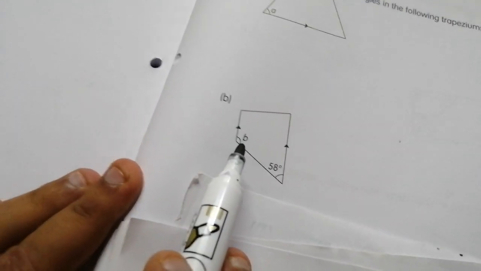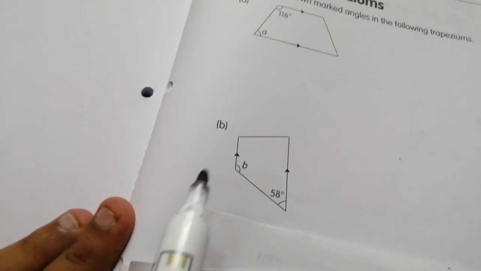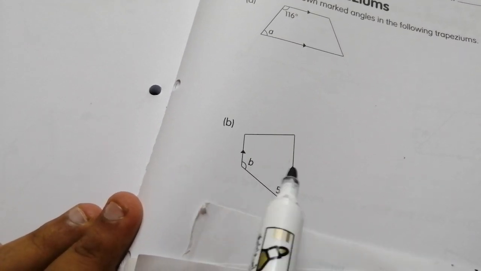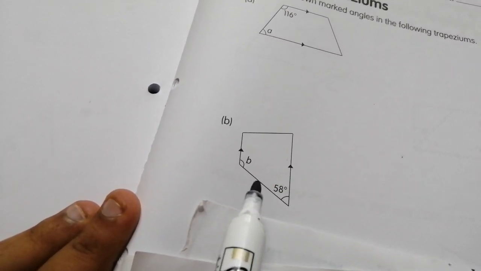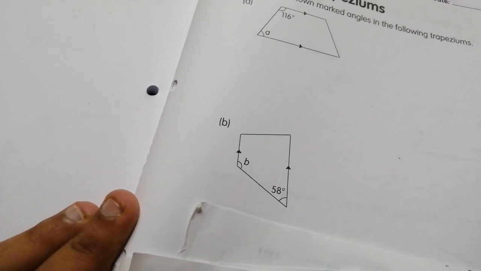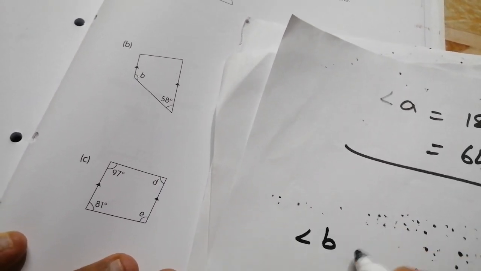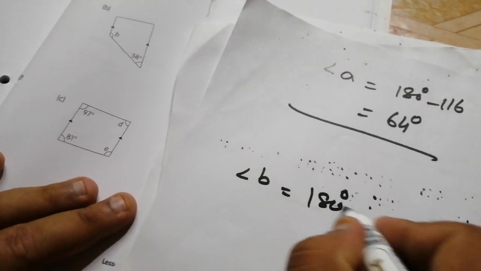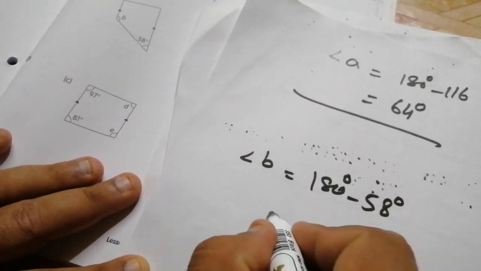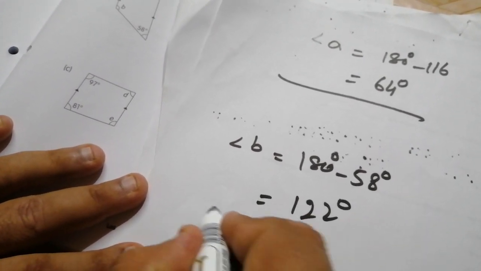Here, if you have a look at this figure, first of all you need to find out which two sides are parallel. This arrow shows you that this pair of sides is parallel to each other, right? Now again, angles on a straight line are given, and how can you find angle B? Angle B, you're going to find 180 degrees minus 58 degrees. So 122, I think. I don't have a calculator, you can check the answer with a calculator.